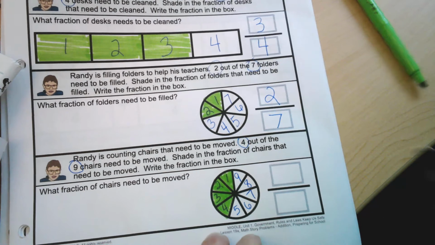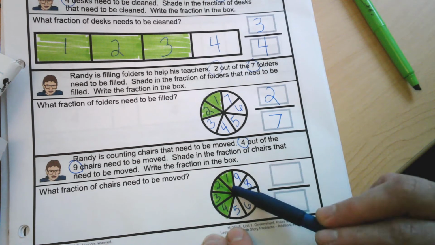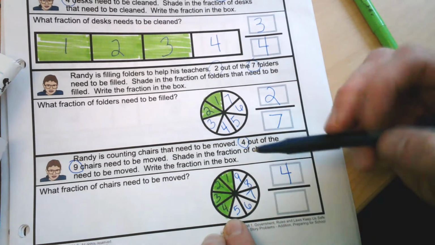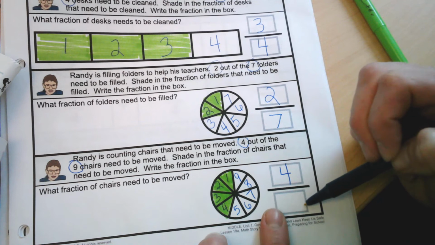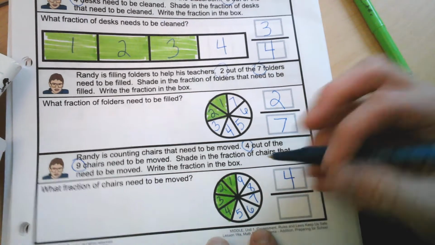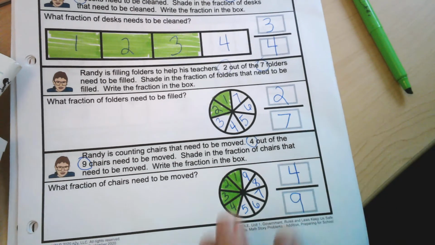So if I'm going to represent this fraction, my top number is going to be the shaded parts. So I have 4 shaded parts. And my denominator, or my bottom number, is going to be how many parts I have altogether, which is 9. So my fraction is 4 over 9.